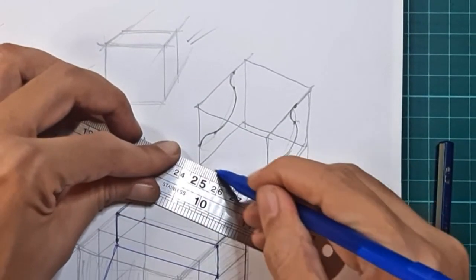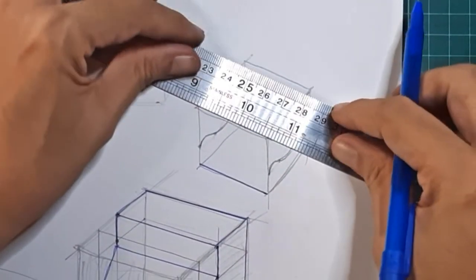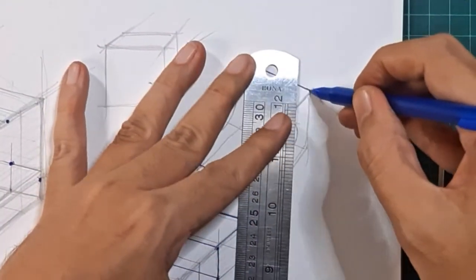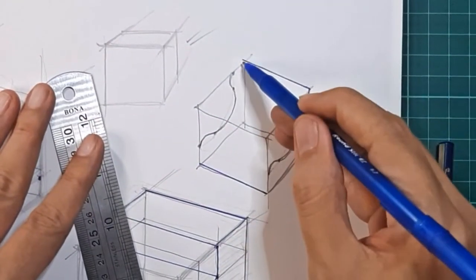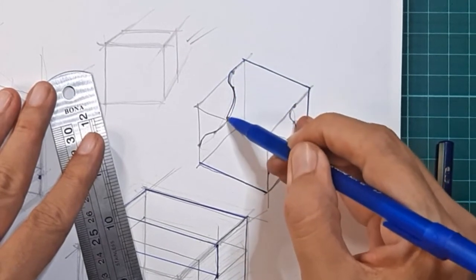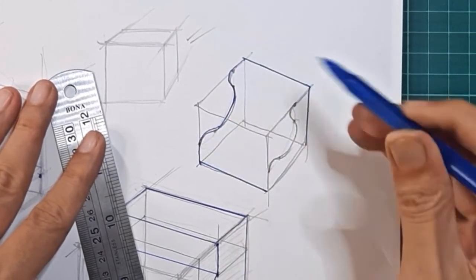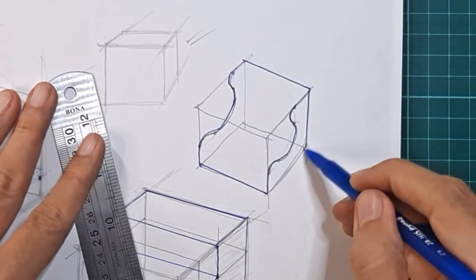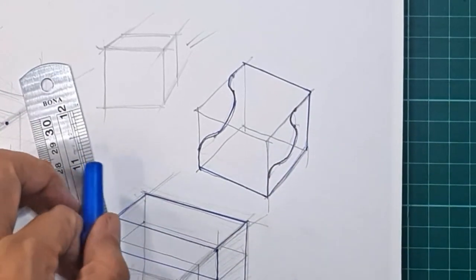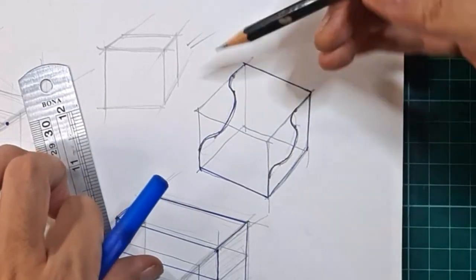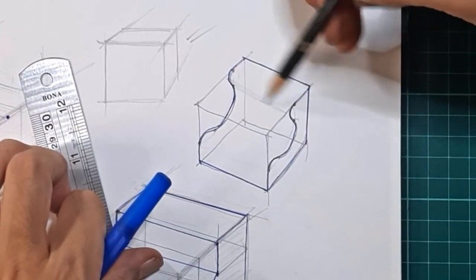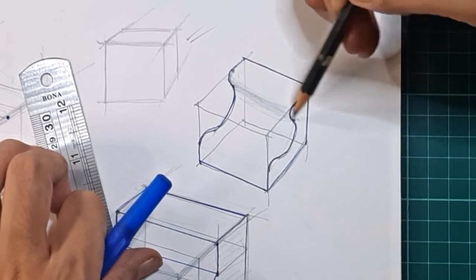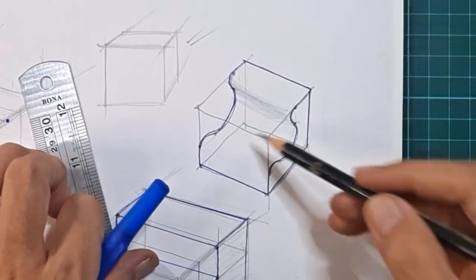And I now have a differently shaped volume for that. And I could just draw a light line around here to indicate that there's this little curve going down right there.